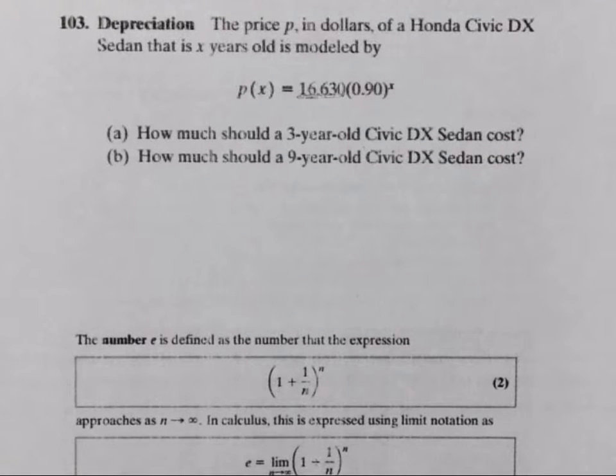Okay. And we could graph that. So let me graph this on the calculator real quickly, hopefully.